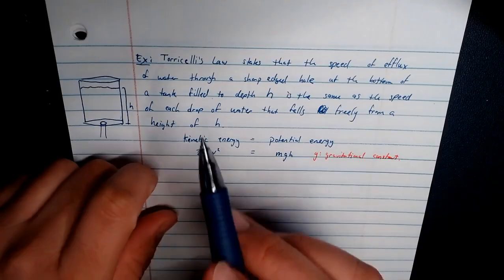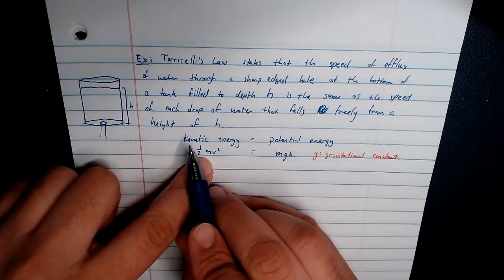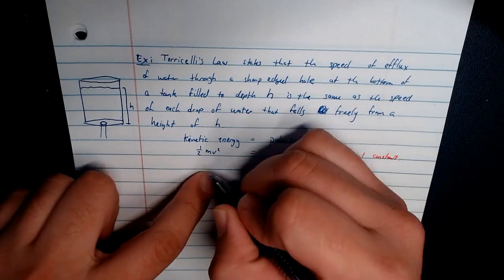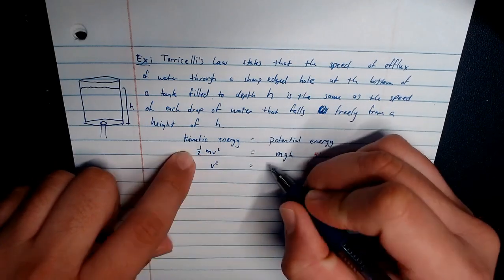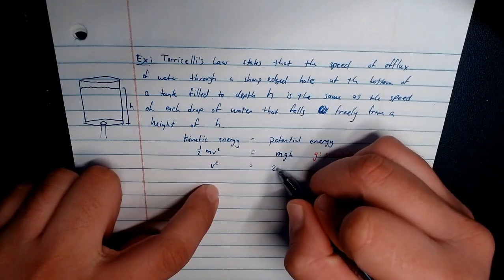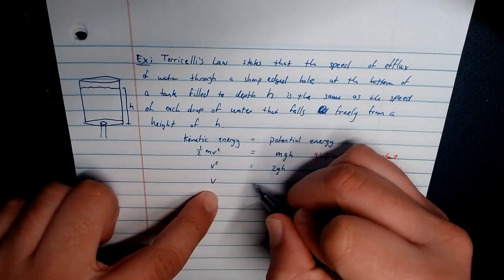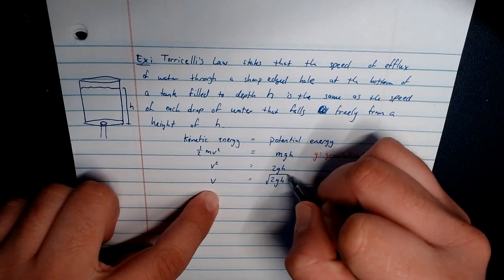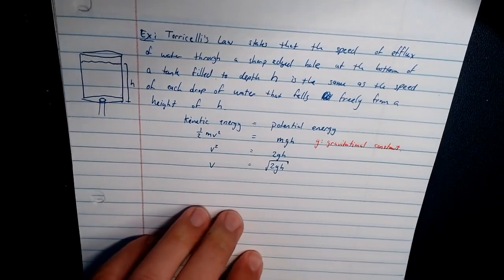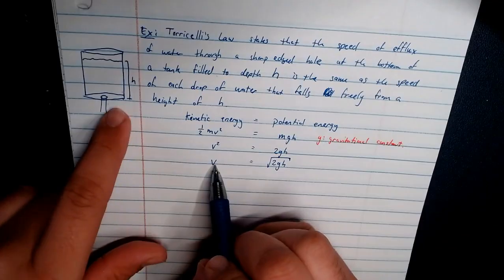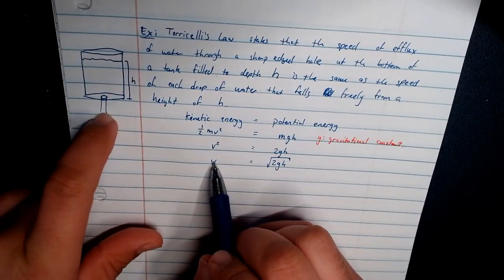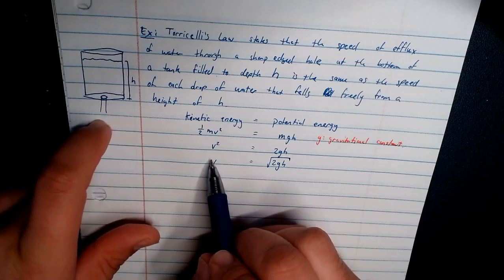Here you could solve for v. Go ahead and double both sides. Divide by m. So this gives me what? v squared equals, the m's gone away, so 2gh. I can take the square root of both sides, the square root of 2gh, like this. And this will give me the velocity, isolated, of the water that's exiting. That's the speed of efflux of the water, the speed at which the water is exiting the tank here.